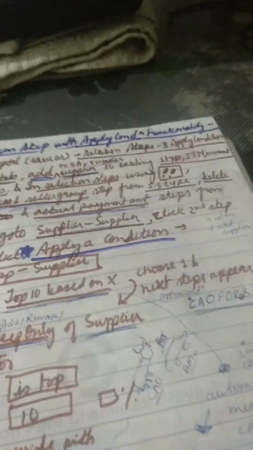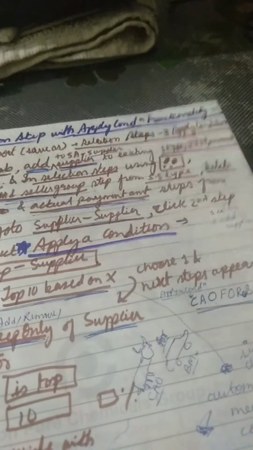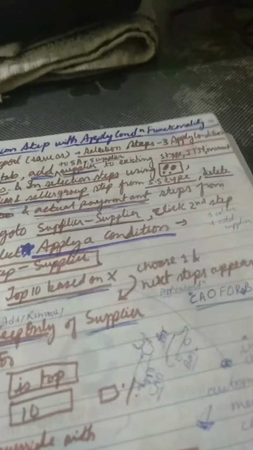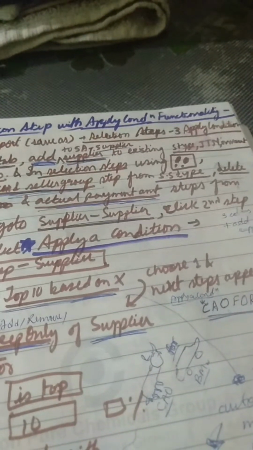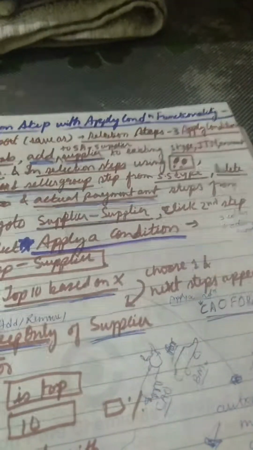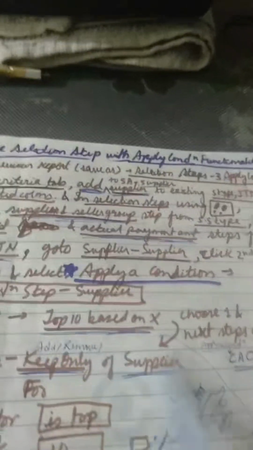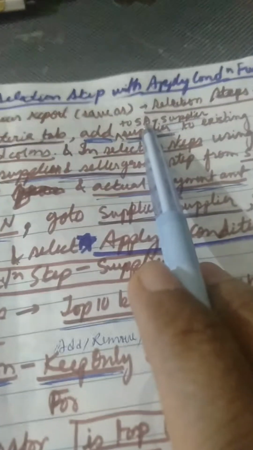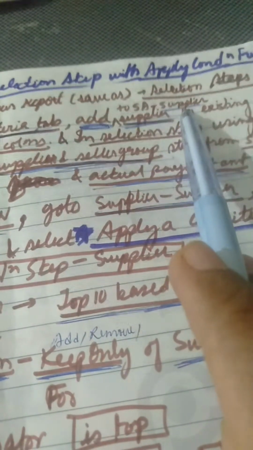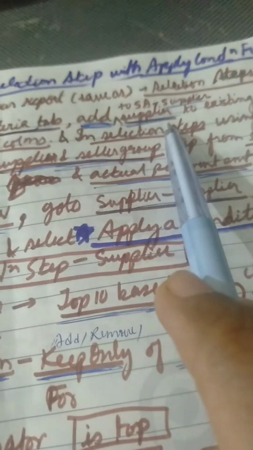Based upon the invoice amount, in the descending order, all the supplier names will be listed in the decreasing manner, and the list of top 10 suppliers will be taken out. For that I have added from the subject area, I've gone to supplier, and I've taken the supplier. In suppliers I have taken selected supplier, another column to the existing ones.